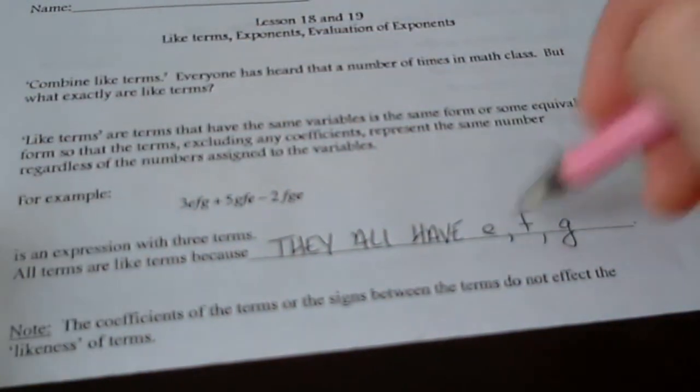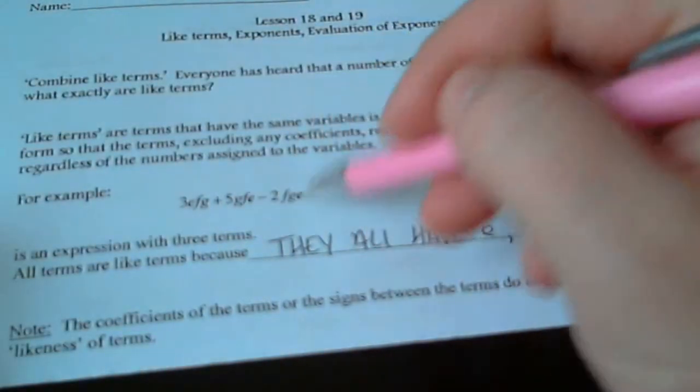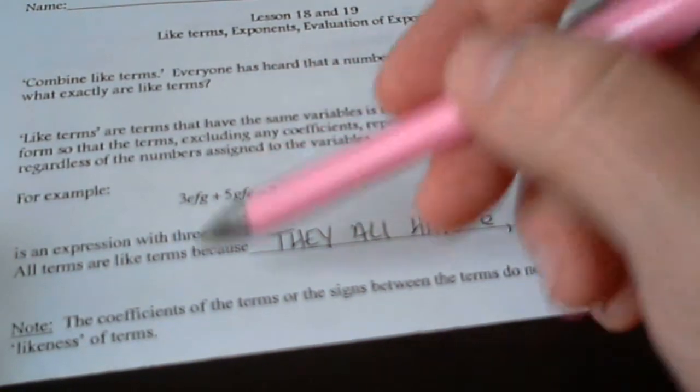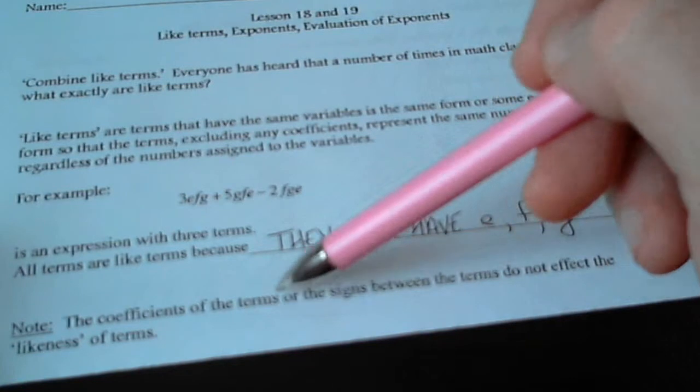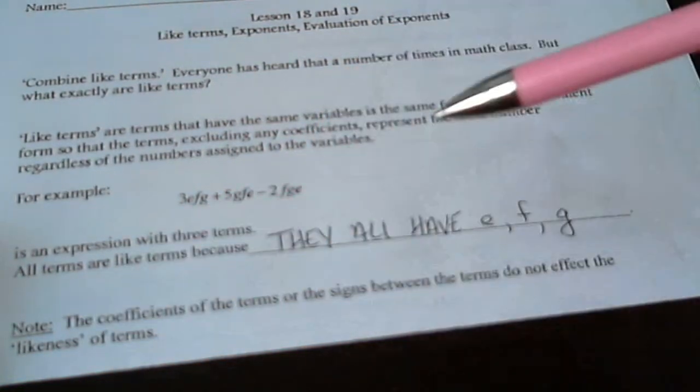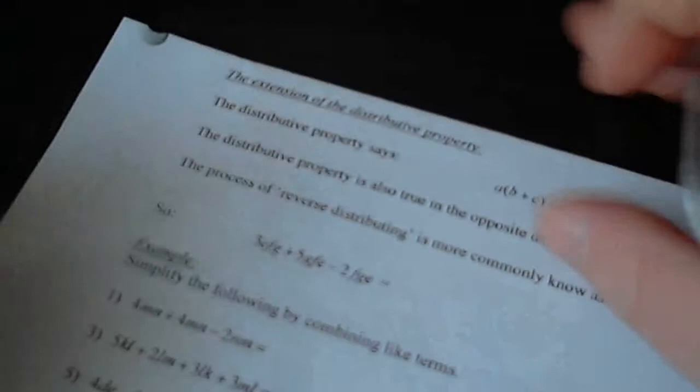Not necessarily in EFG order, but some order of E, F, and G. It should be pointed out the coefficients of the terms and the signs between the terms do not affect the likeness of the terms, just so they have the same letters.